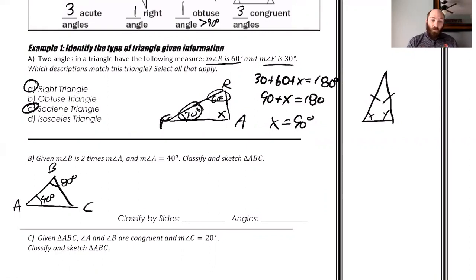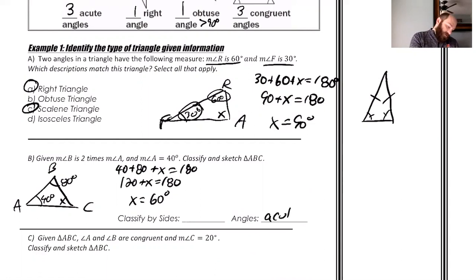Okay, just like before, I have 2 of my angles. I need to find out the third angle. So I got 40 plus 80 plus, we'll call it X down here, equals 180. That's 120 plus X equals 180. And then subtract that over, and I get 60. So this is 40, 60, and 80 degrees. All 3 angles are less than 90 degrees. That means that it is an acute triangle. All 3 angles are different, so that means that it is a scalene. So this is an acute scalene triangle.